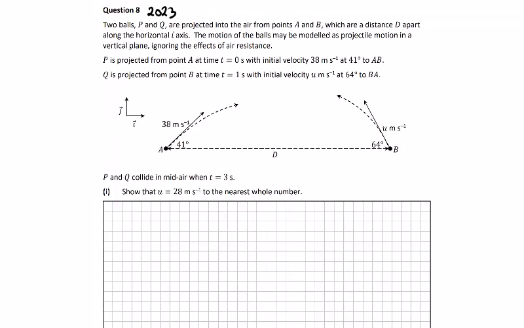2023 question 8 is a projectiles question. P and Q are projected into the air from the points A and B, distance D apart. All the rest we know. Time 0 we have for A and time 1 for B. No initial velocity given, but we have the angles. We're told that they collide in midair when t is 3. Let's say that's here. They collide at this point. So we can say that the displacement in the j direction will be equal for the collision. Show that u is 28 to the nearest whole number.